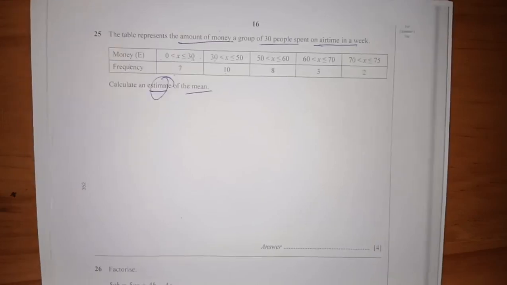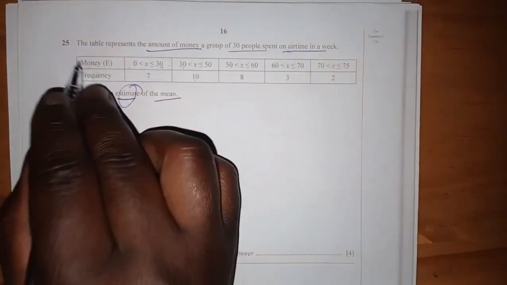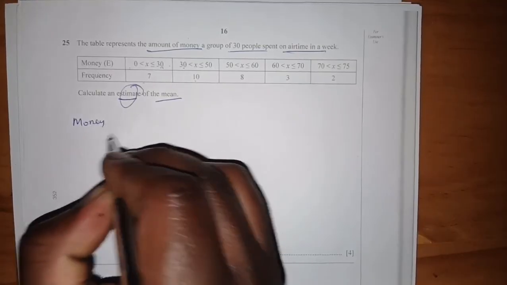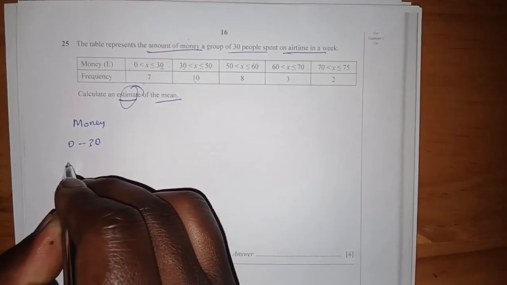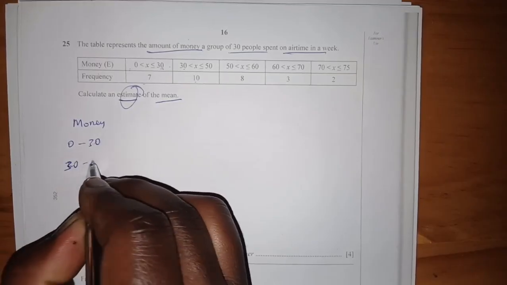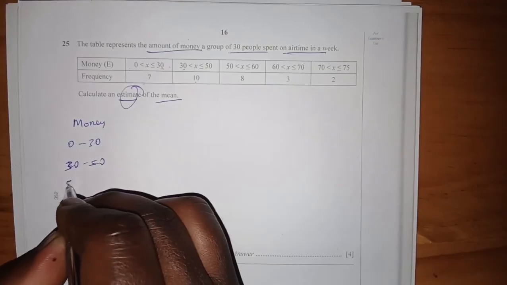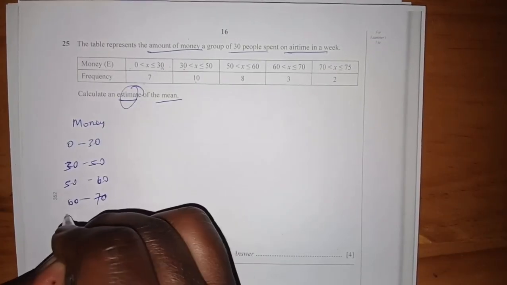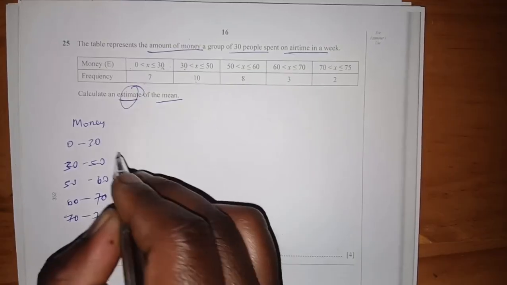So for this to be friendly, we need to rewrite this table in this format. We have the money here: 0 to 30, 30 to 50, 50 to 60, 60 to 70, and then 70 to 75.